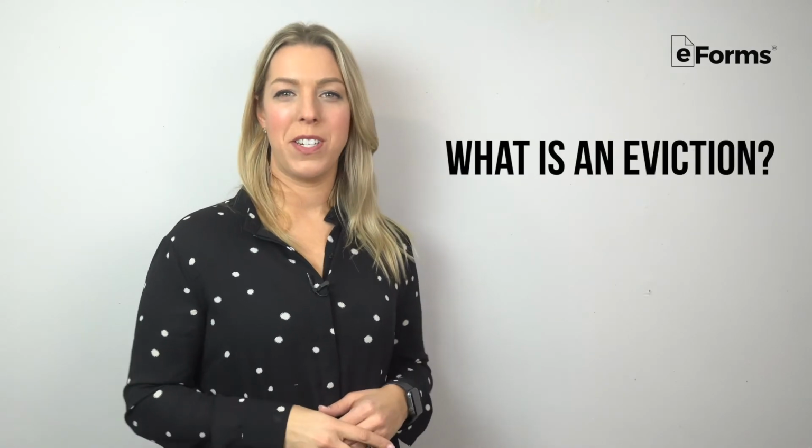First, what is an eviction? Eviction is the process of legally removing a tenant. It's illegal for a landlord to change locks or physically remove a tenant themselves. So if the renter refuses to leave after violating their lease, you must seek an eviction from the court. The process for simply terminating a lease differs from that of an eviction. Lease terminations require proper notice from the landlord or tenant, and state requirements can be found on our website.